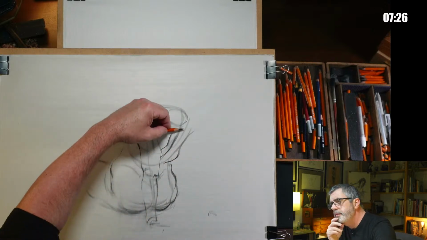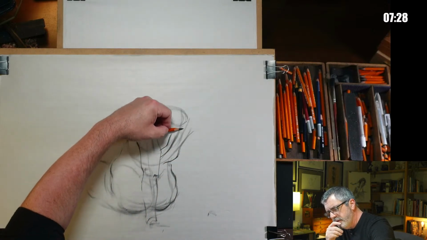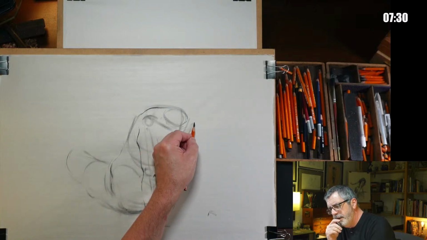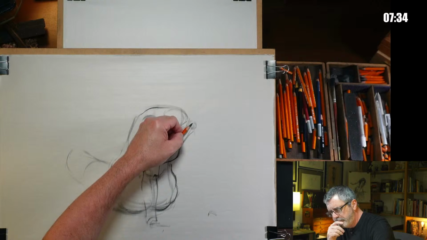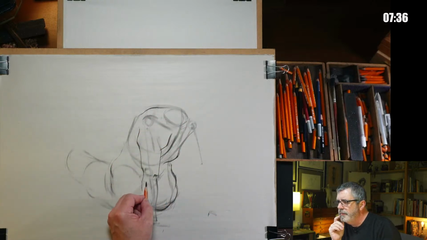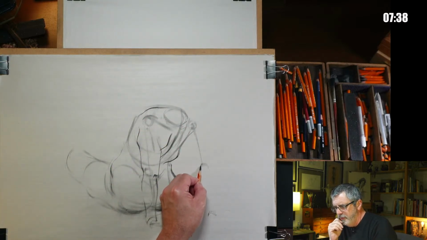And on this side, can't see it, scapula's going to be sitting about here, coming up in this direction, and then this arm coming out this way, elbow sitting about here.